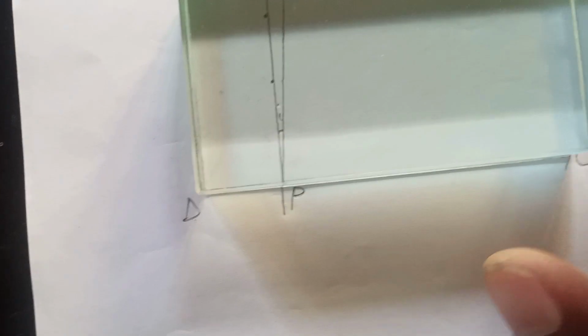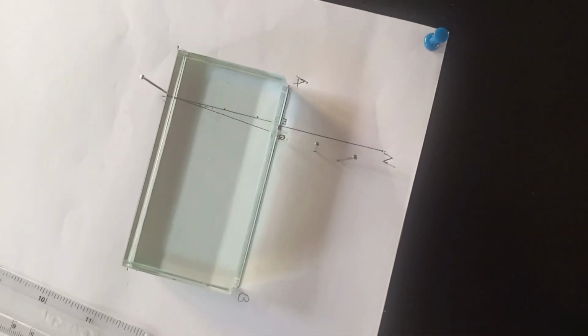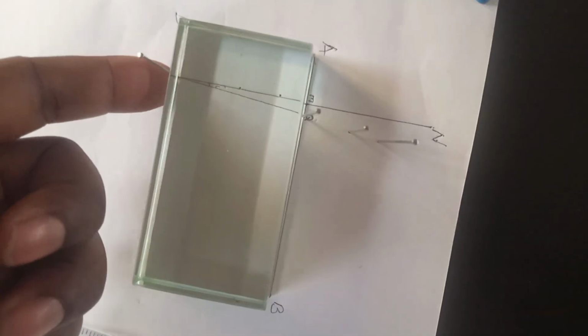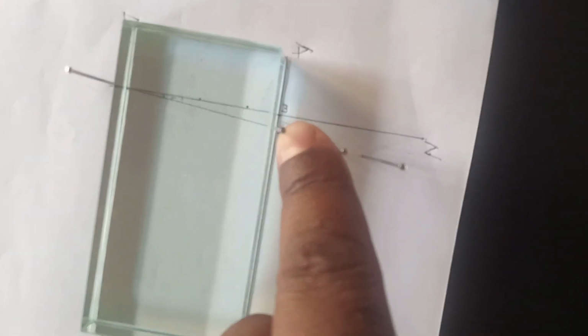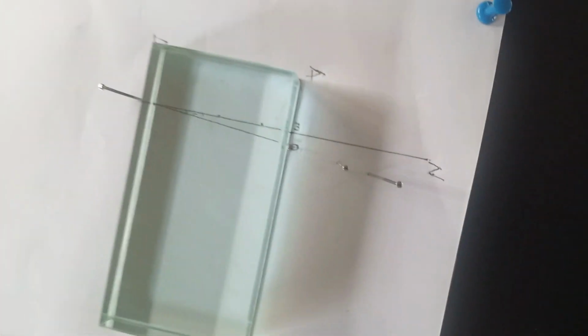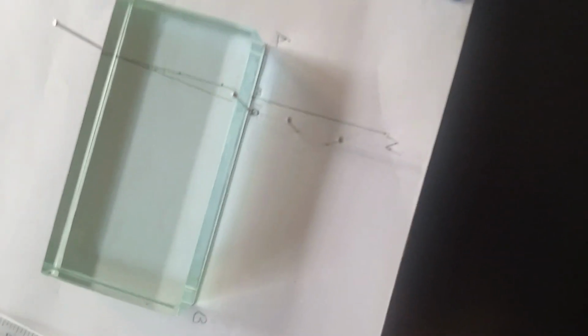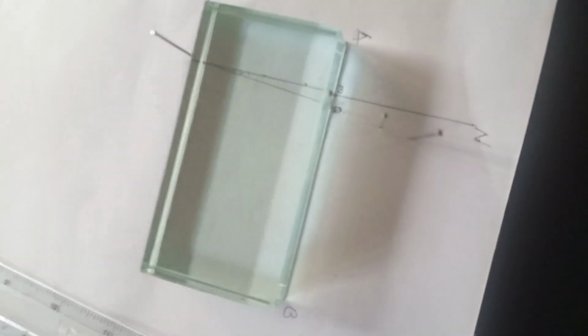I'm going to replace my block and then insert 2 pins at point P and Q, and then use 2 other pins here, and I will show you how it comes out at the end of the day. So this is what we have gotten. You can see the point P here with a pin and the point Q here just at the interface of the block, also with a pin. And I've also used the 3rd and the 4th pins to block the rays of light along that path. But be careful anytime you're conducting this experiment not to use this pin to dislodge the block from its outline. The block should always remain in its outline.